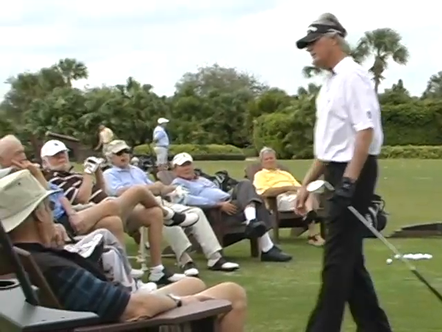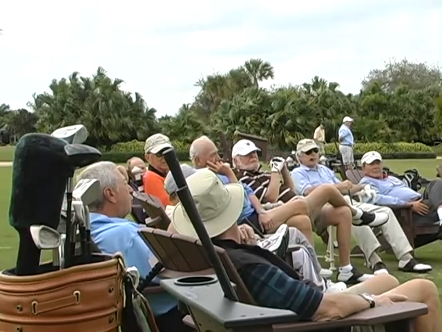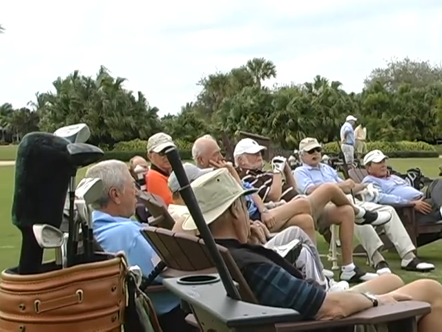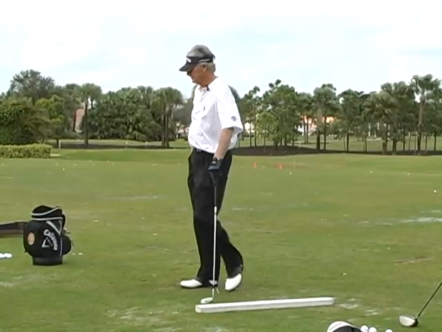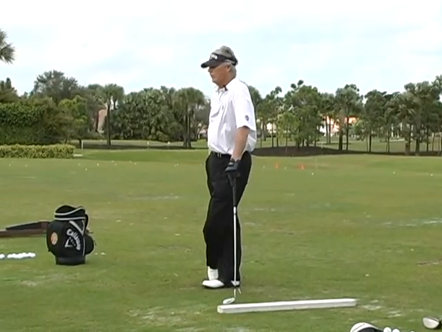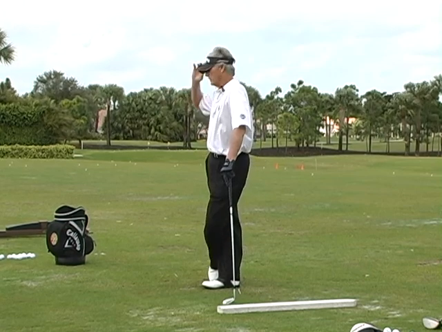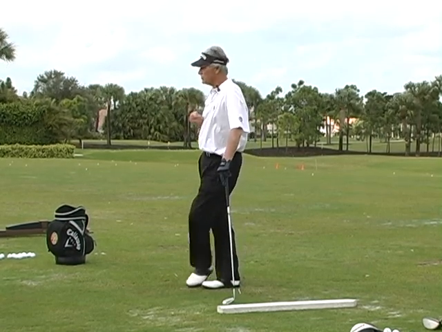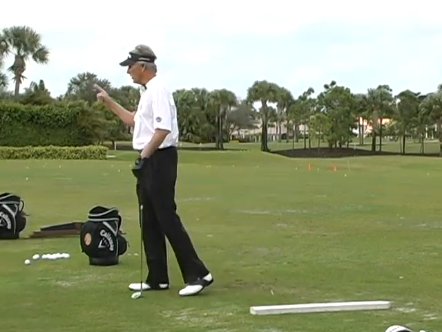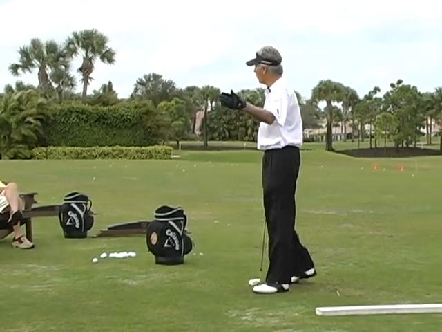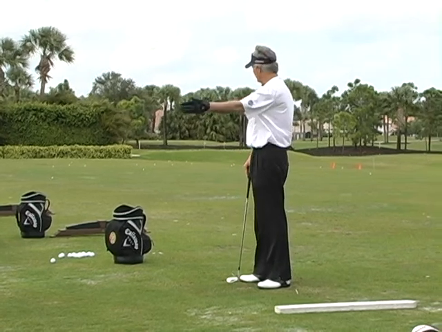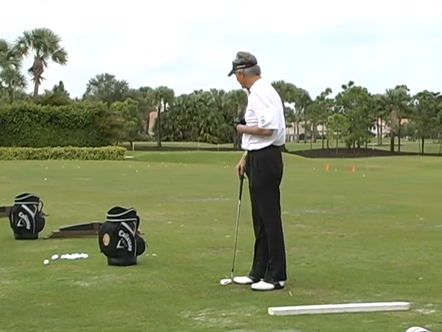Gary, are you saying the shoulder turn is a result, not a cause? Correct. Couldn't have said it better. I never think about turning my shoulder. What he's saying, my point is that your shoulder turn and your pivot is a result of what you do or don't do with your left arm or your right arm.